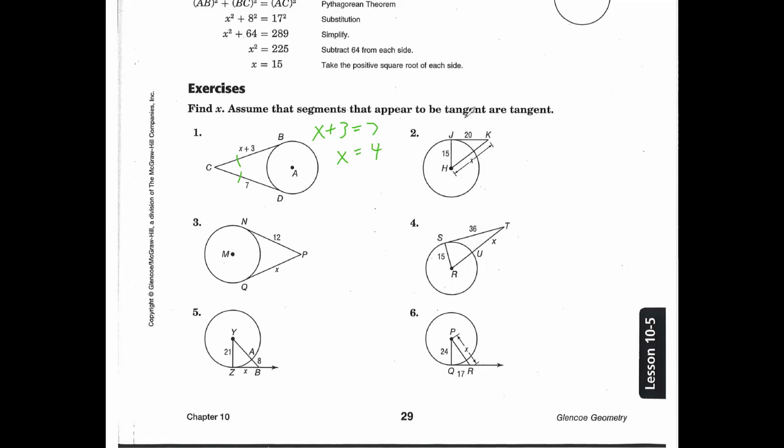All right, on number 2. Now, this one, we have a triangle drawn in. And there's other information we should already know about this triangle. What do we know about that triangle? It is a right triangle. Again, anytime we have a tangent and a radius, we can say that it's a right triangle. So if we know two sides of a right triangle, then what can we use to solve for the third side? We can use Pythagorean theorem. On here, x would be our hypotenuse. The other two would go in for A and B.